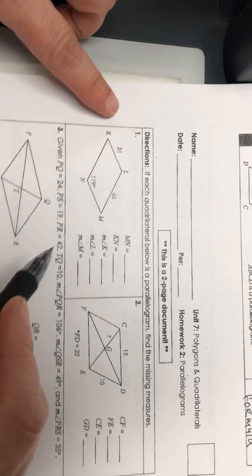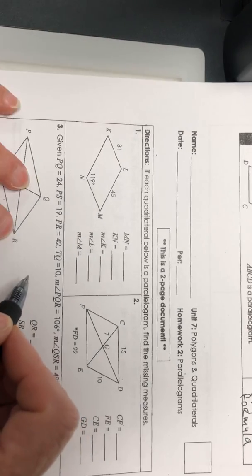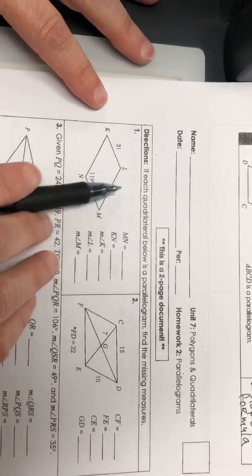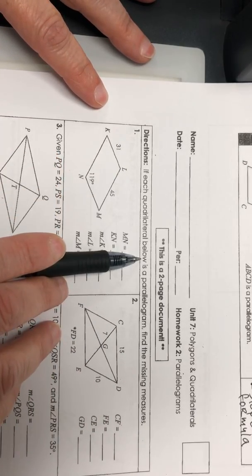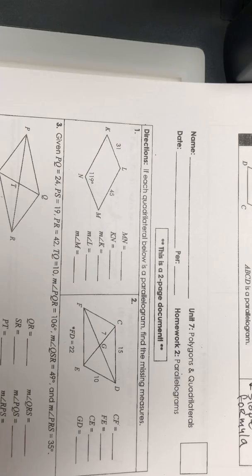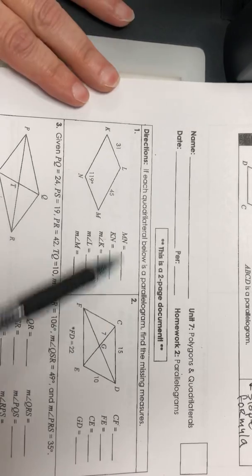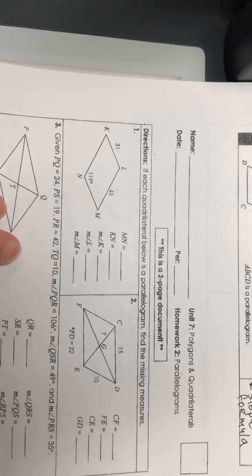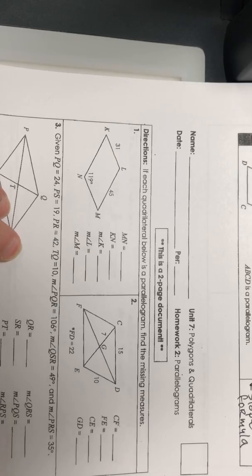Okay, so down here on example 1, these are parallelograms, find the missing measures. Oh, this is the same old stuff we were doing. You don't need help with that, right? So you should be good on that, right?